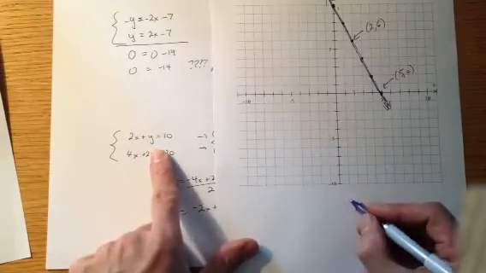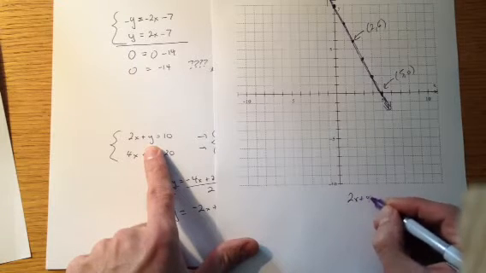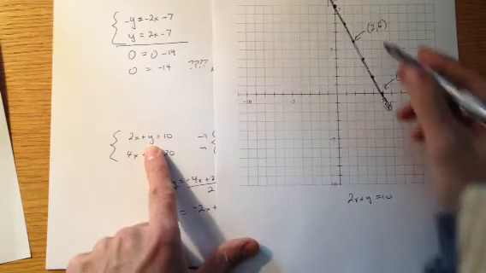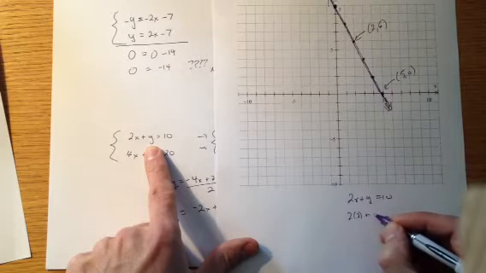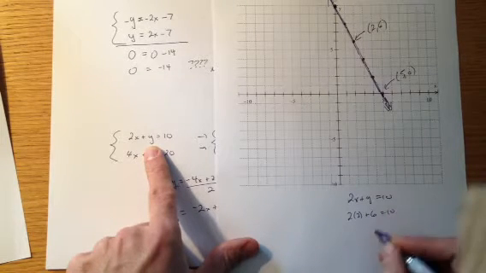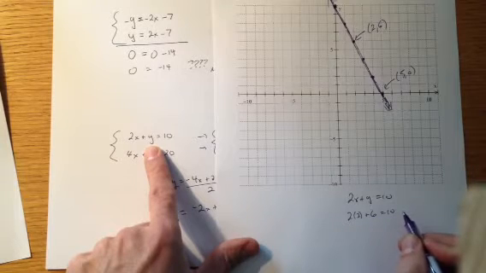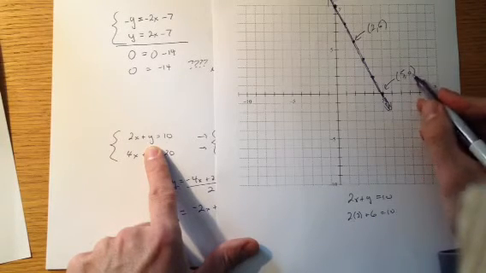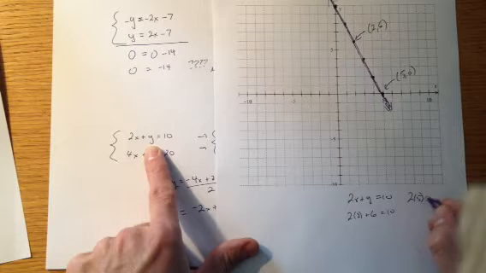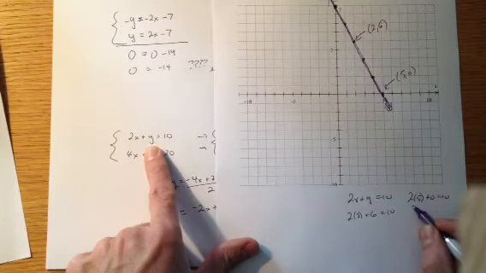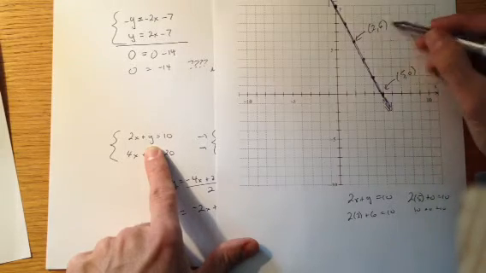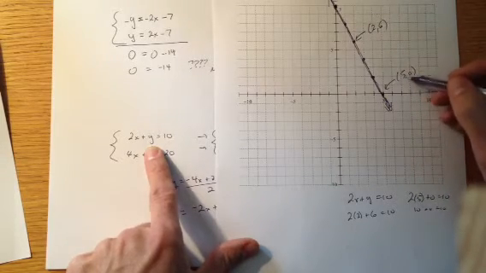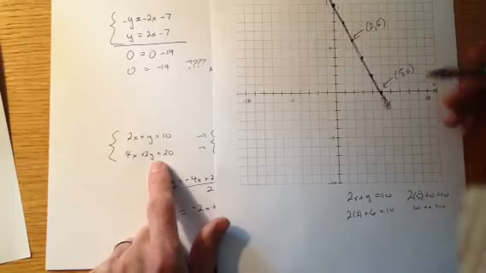I know that because if I take my original equation, 2x plus y equals 10, and put in 2, 6, I think this will work. So 2 times 2 plus 6 equals 10. 4 plus 6 is 10. Yes. 5, 0 should work too. 2 times 5 plus 0 equals 10. 10 plus 0 is 10. Yeah, they both work, whether it's 2 and 6 or 5 and 0. And it would work for the other equation because it's the same equation.